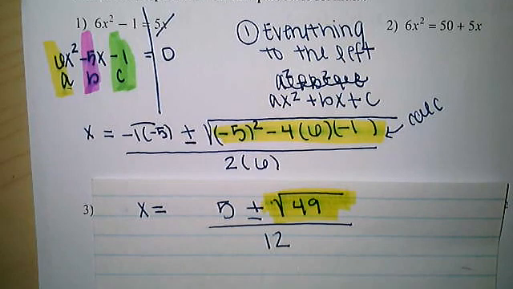Oh, don't put the 5 in front of that. Just do the 49 part. So it's second, x squared, and then 49, enter.